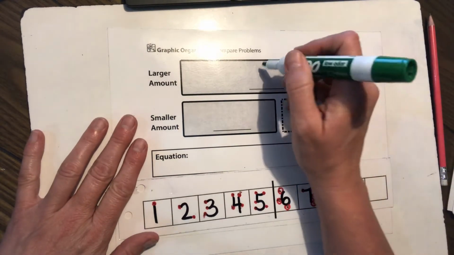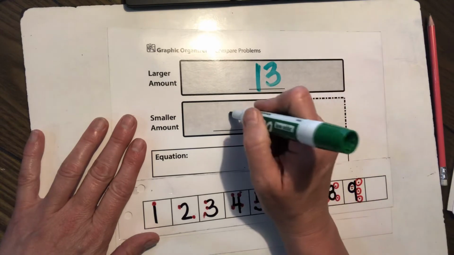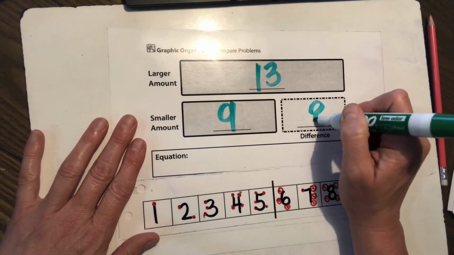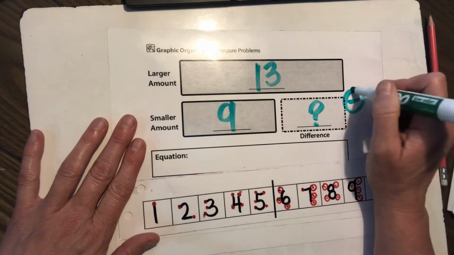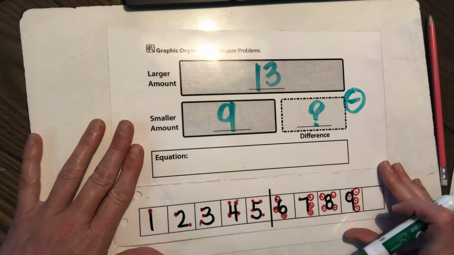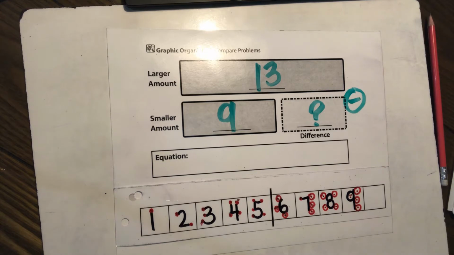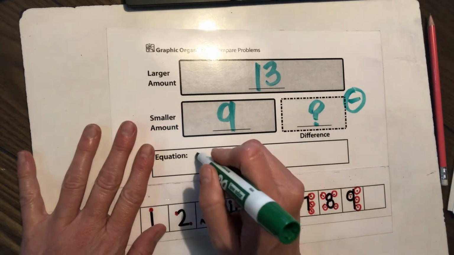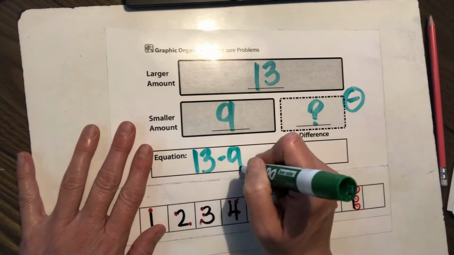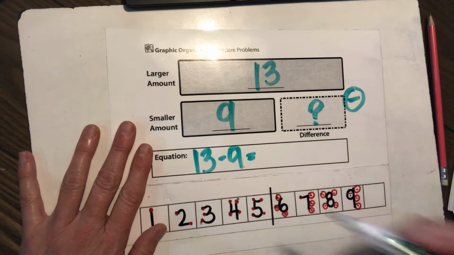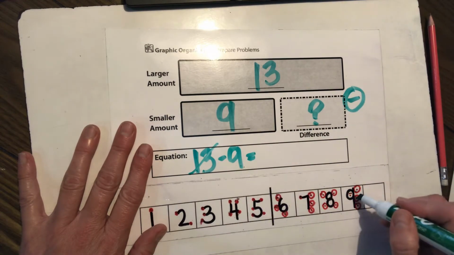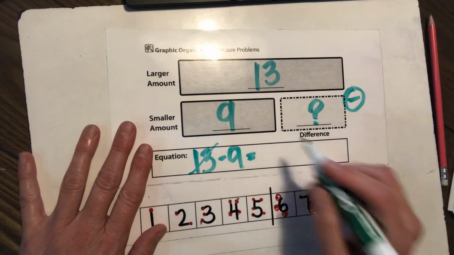So we said 13 was the large amount, 9 is the small amount, and we're looking for the difference, which means subtract. Because honestly, the only time I add is when I'm looking for the whole. And I am not looking for how many cards they have all together. That's not what the question asked. It asked how many more cards does Alan have than Carlos. So we are going to take the large amount and subtract the small amount. Are you ready? Here we go. 13, 12, 11, 10, 9, 8, 7, 6, 5, 4.